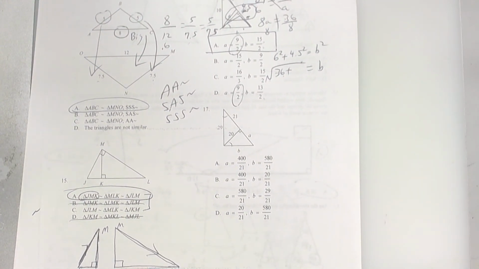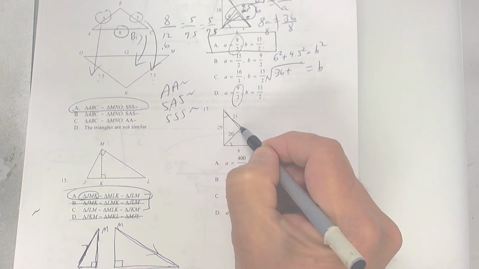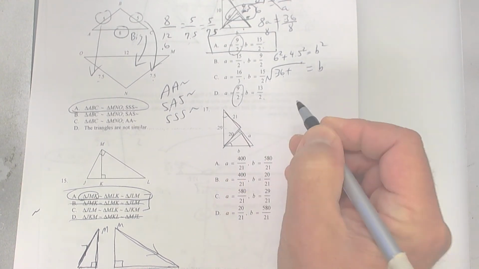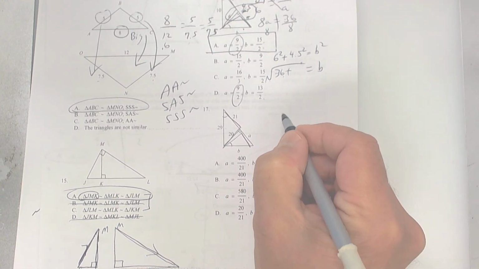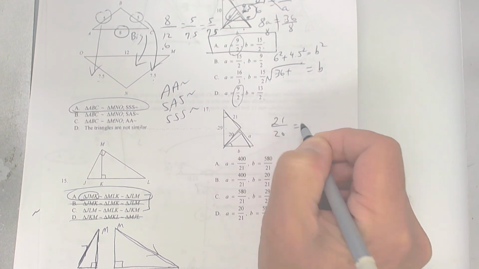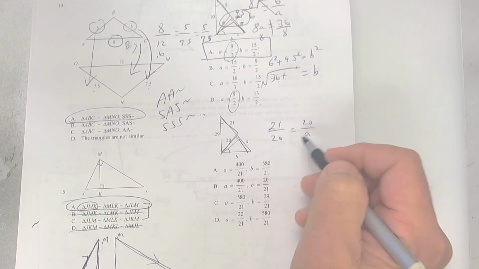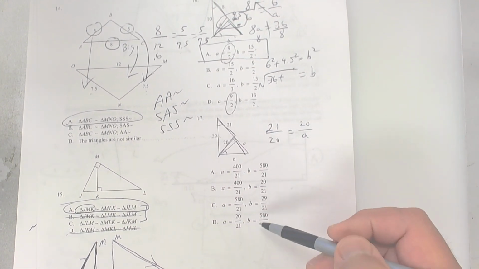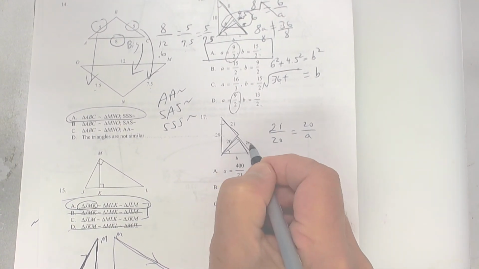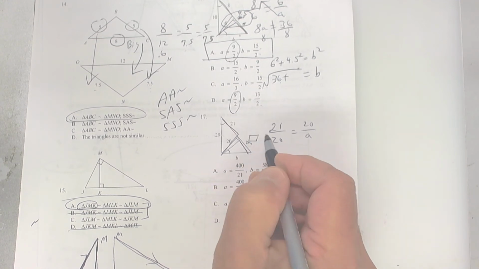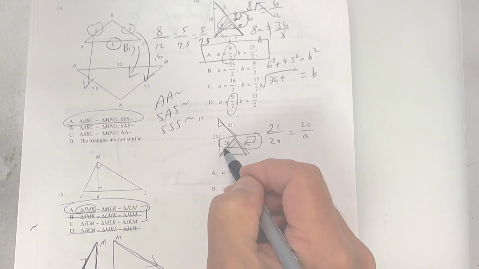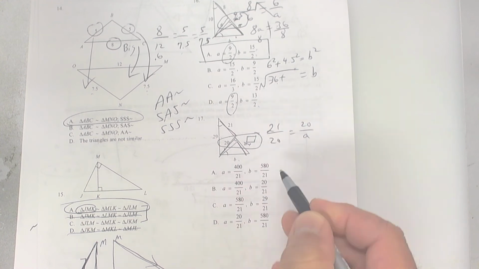This one's the same way. You're going to do the track method. So you're going to do this over this equals that over that, and then Pythagorean's theorem. So it's going to be 21 over 20 is equal to 20 over A. Then you're going to cross multiply and figure out which one it is. When you get A, you're going to put it right here in that box, and then you're going to do Pythagorean. This squared plus this squared equals that squared, and then you're going to figure out your answer. I don't want to work it twice.